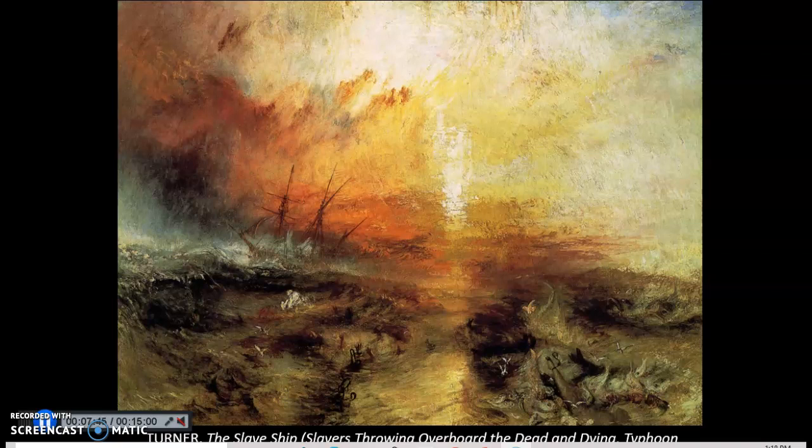So this is another example of Romanticism on the part of an English painter who uses his style to tap into both, using landscape, but also tapping into those current events to evoke a response from you, the viewer.